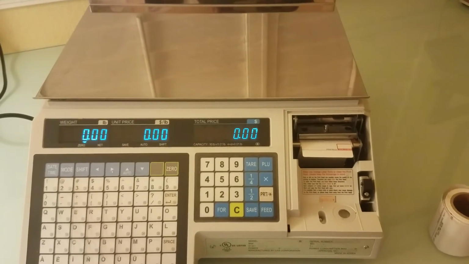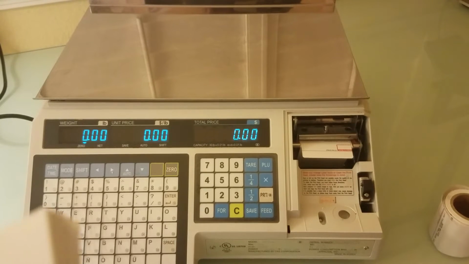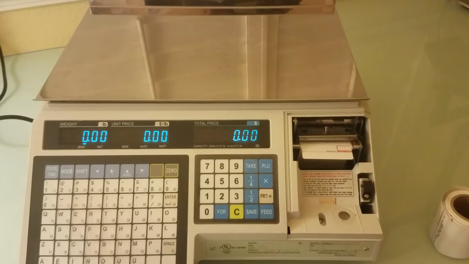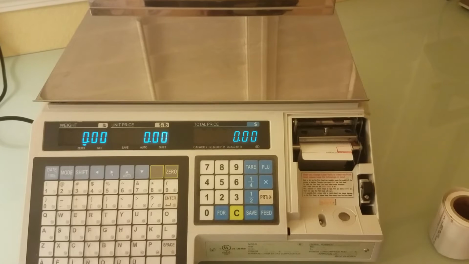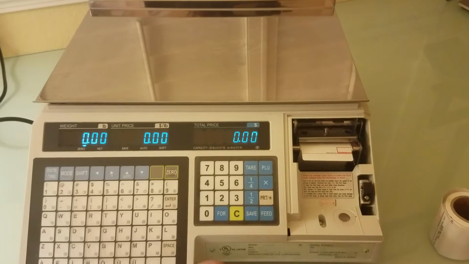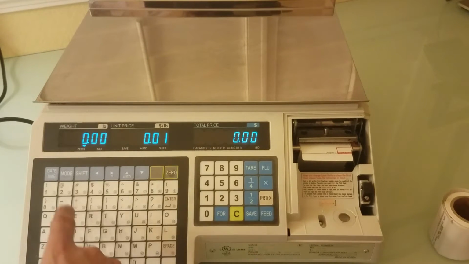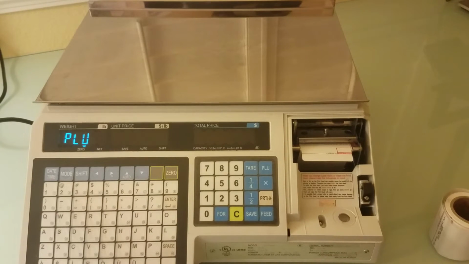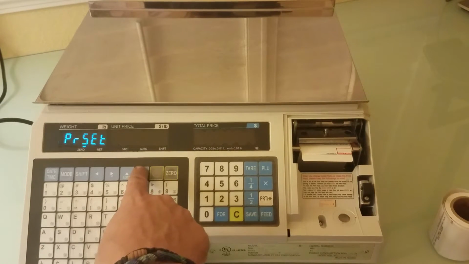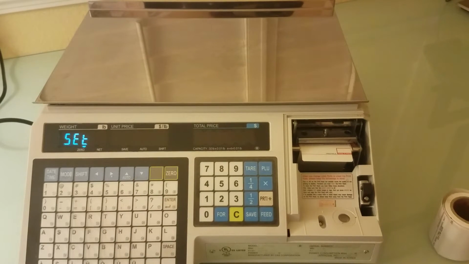To get started, to get into the program mode, we are going to press number 1 key and then mode. Alright, and then we're going to press down key 5 times: 1, 2, 3, 4, 5. And it's supposed to say set.